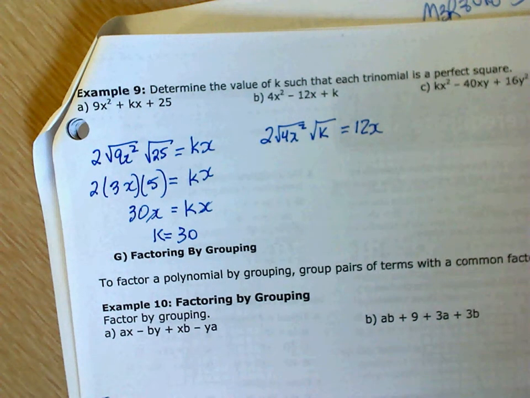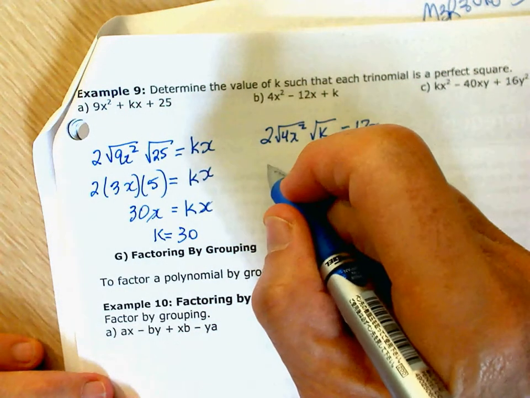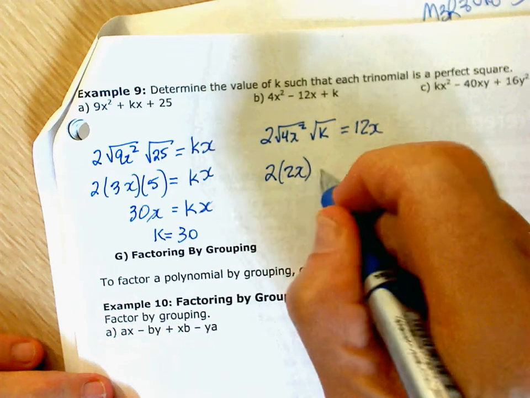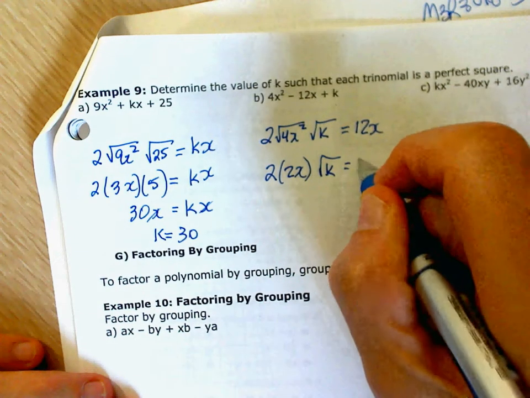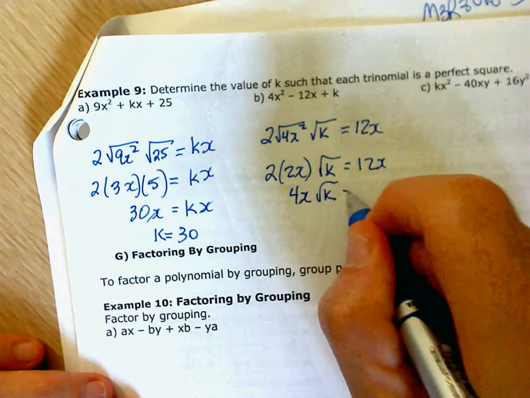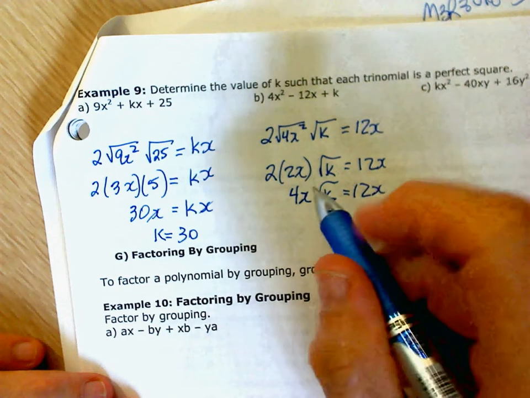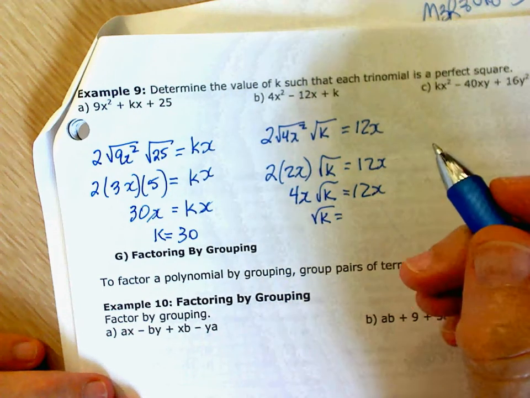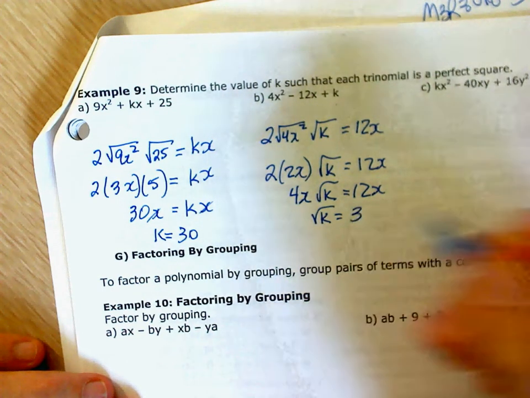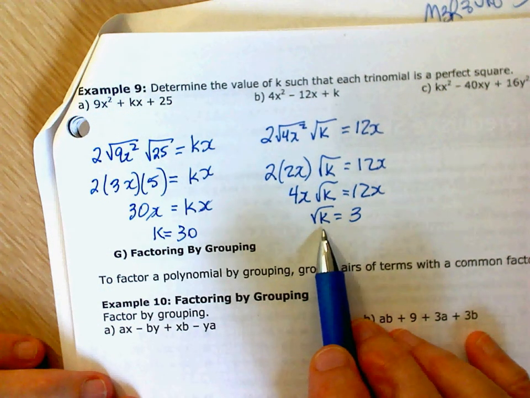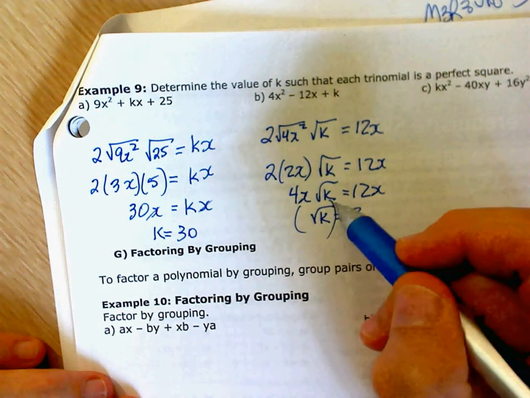Okay, so 2 times 2x root k equals 12x. 4x root k equals 12x. Root k, well, 12x divided by 4x is 3. How do I solve for k? What do I have to do to solve for k? We're going to square both sides, so k equals 9.